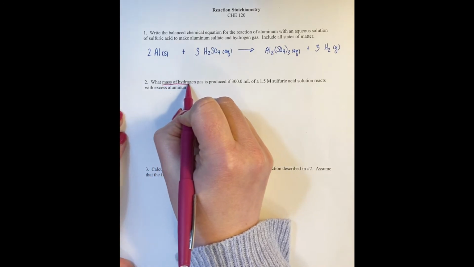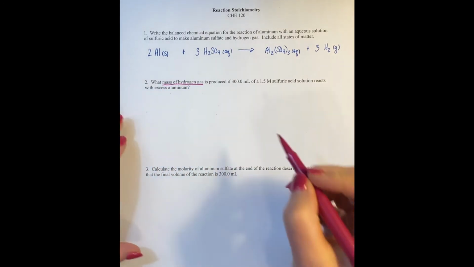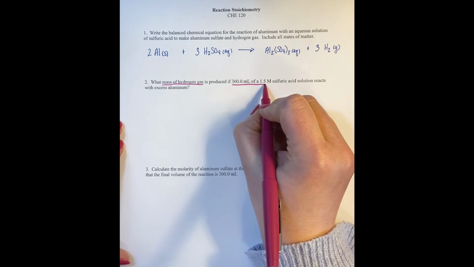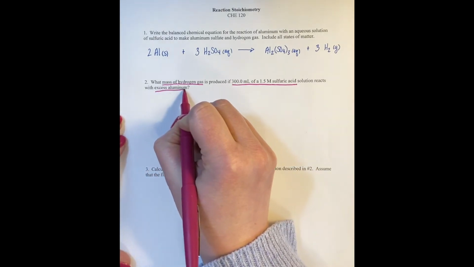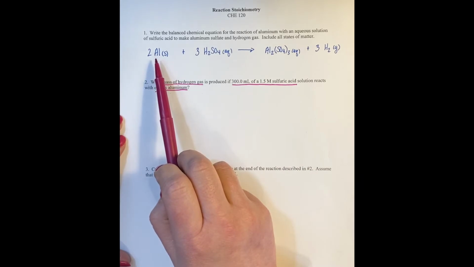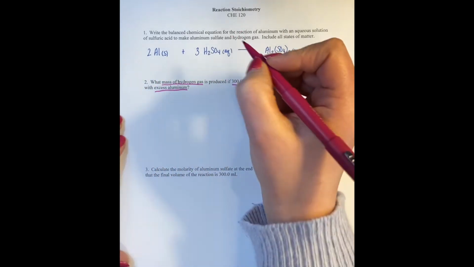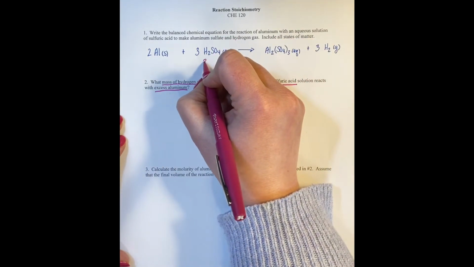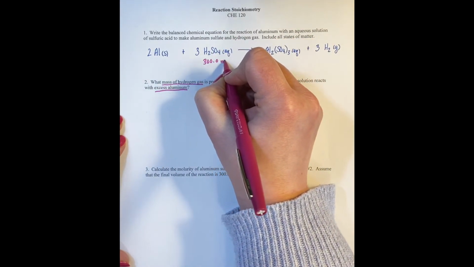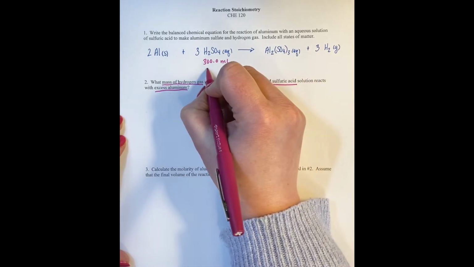Okay, so if we look at the details in this particular problem, we're looking to calculate a mass of hydrogen gas. We have solution information about our sulfuric acid, and we know that we have excess aluminum. So remember that aluminum is not going to factor into this problem. We're looking at the relationship between sulfuric acid and hydrogen gas. So in this reaction for my sulfuric acid, I know that I have 300 milliliters. And I know that the concentration of my solution is 1.5 molar.